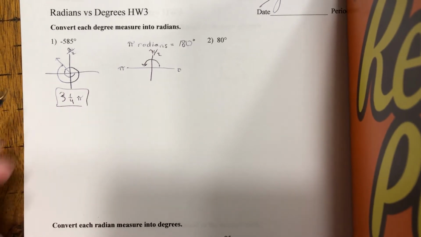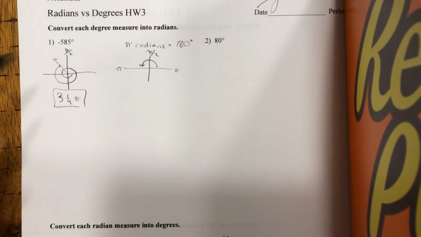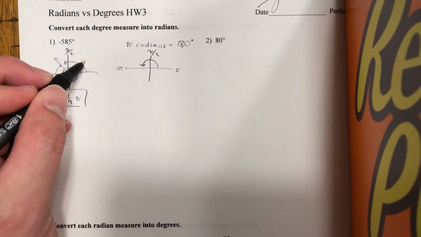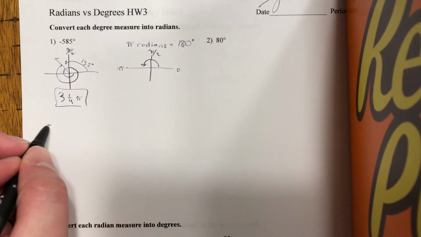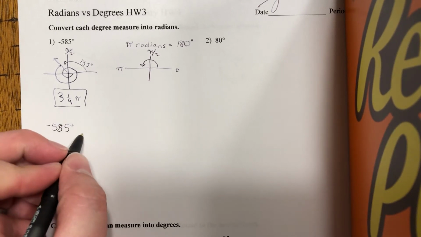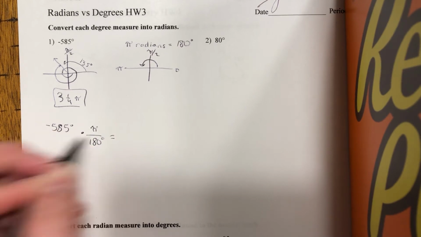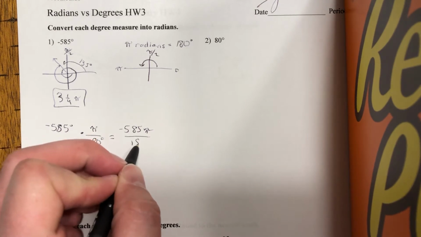So there is a straight conversion rate. We can use this pi radians equals 180 degrees aspect. If you think about it, this is also like 135 degrees in the opposite way. But let's deal with the negatives, right? So we have this negative 585 degree measurement. We can just multiply by the conversion rate, pi over 180 degrees. And this is just a simple negative 585 pi over 180.